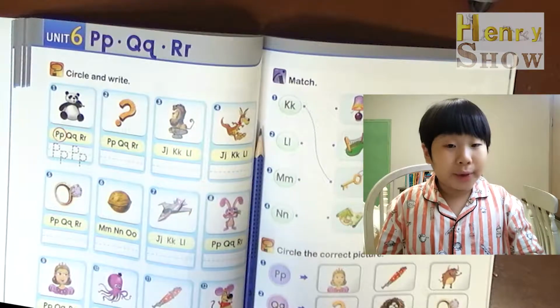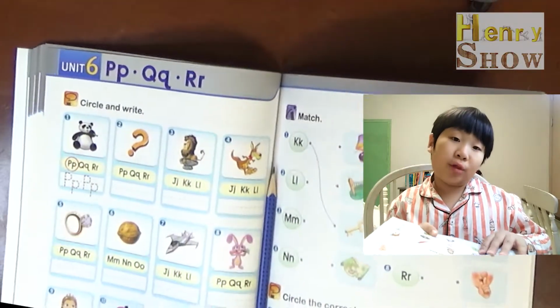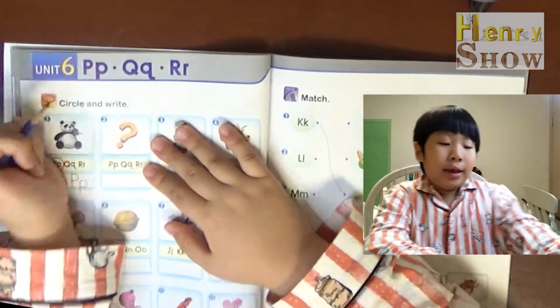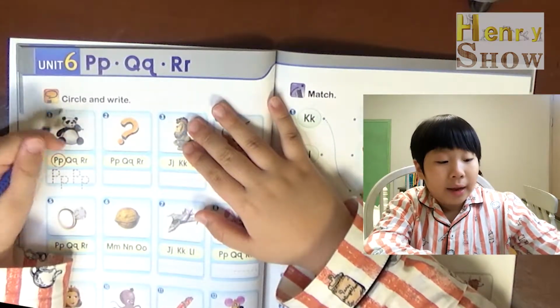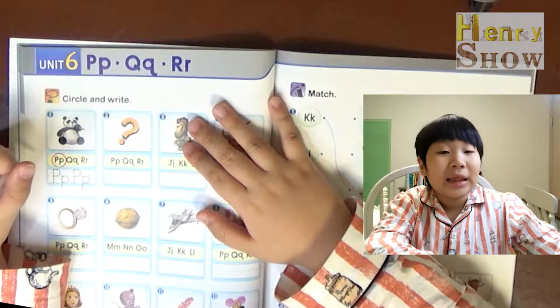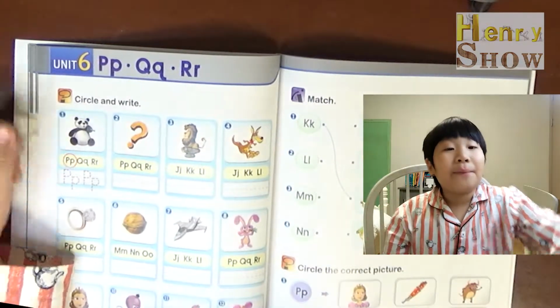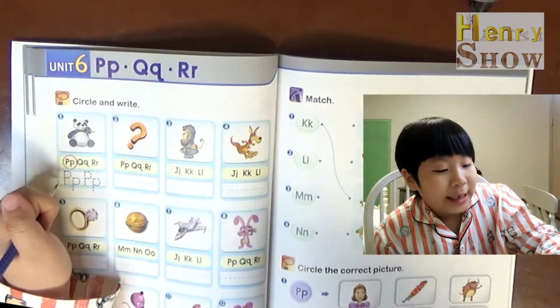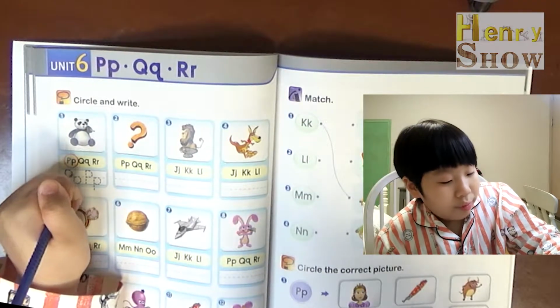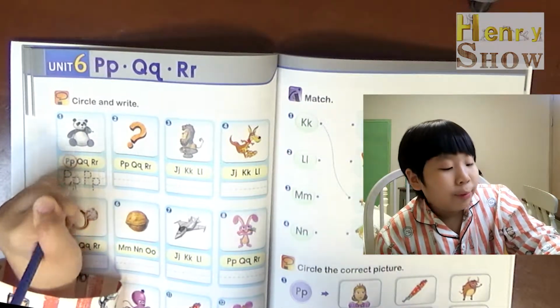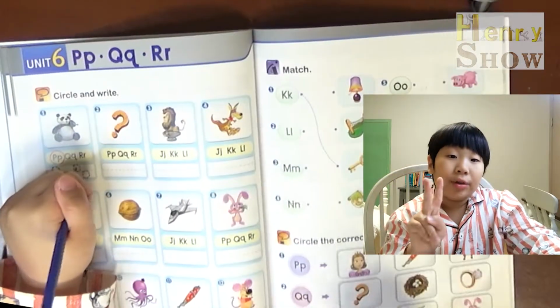Now we're going to learn Unit 6 PQR workbook. We almost finished this workbook. Let's see. Let's circle and write. This is a panda. What does panda begin with? Panda begins with P sound. P. So we need to write capital and lowercase p 2 times.